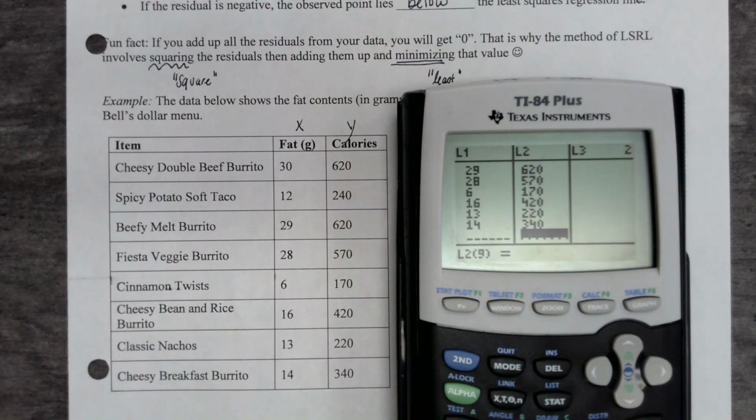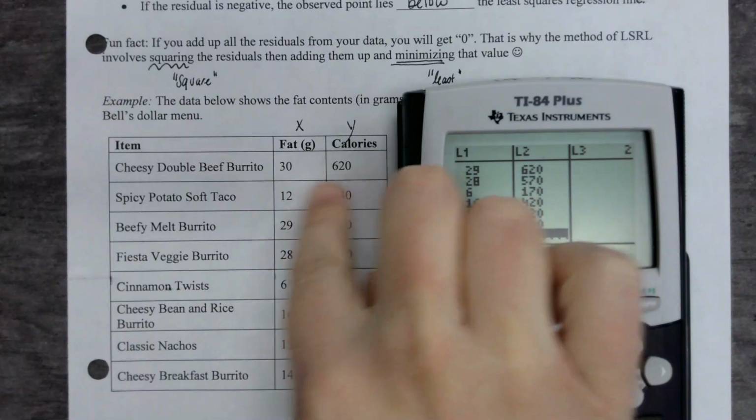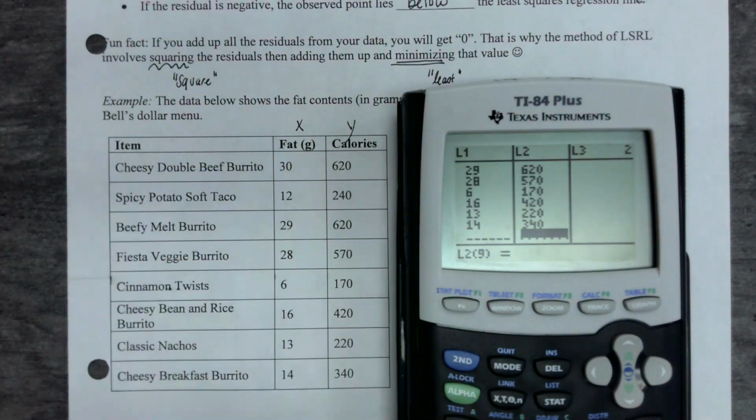All right, we had 8 data points, so we should be on L2 9. Remember, that's the 9th position in our second list. And make sure that you go across, because these two go together. This represents the fat and the calorie content for that cheesy double beef burrito.